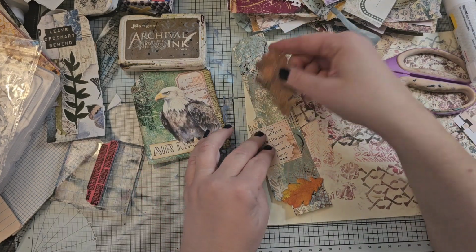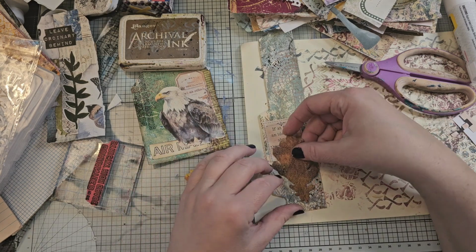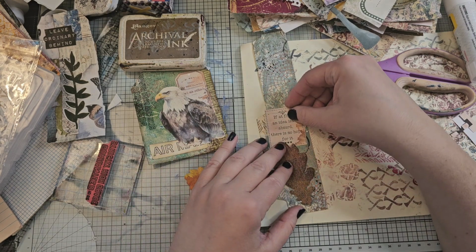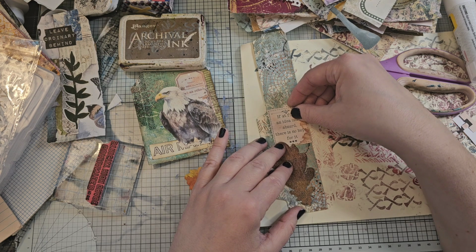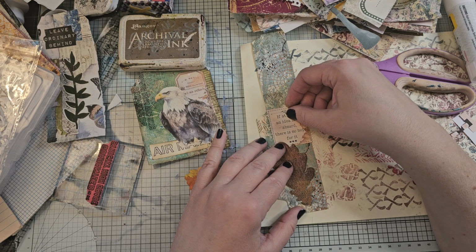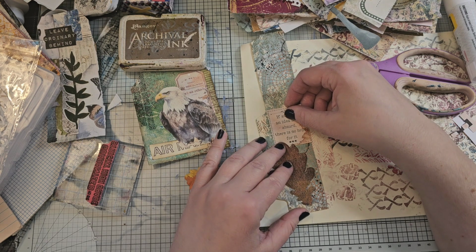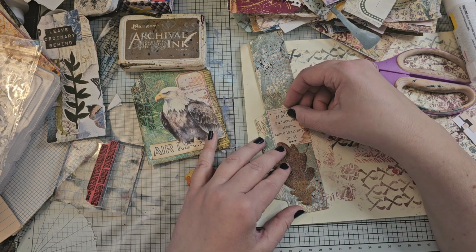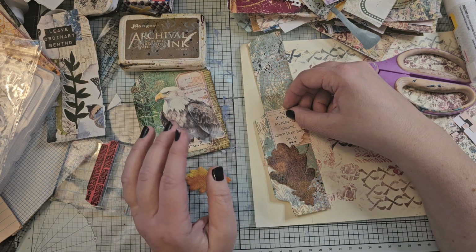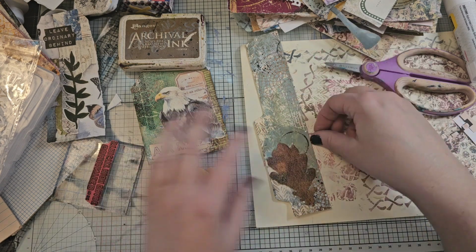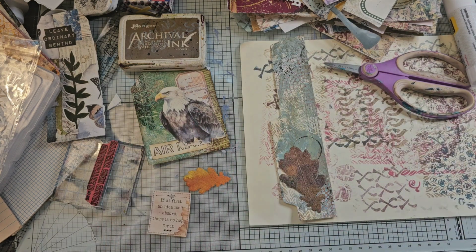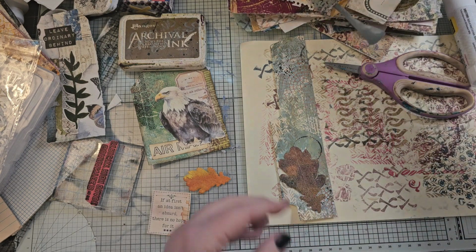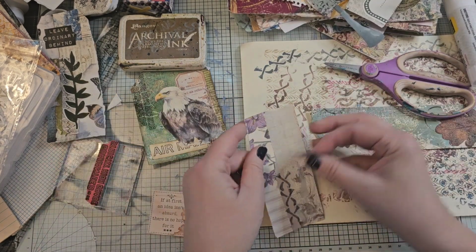Go through and do, oh my goodness, words. I'm trying to think and talk at the same time. Have you ever tried to do that and have the camera on? It's not as easy as you think. And now I forgot what I was saying. I don't know. Just trying to show you my process of how I mass make some ephemera.